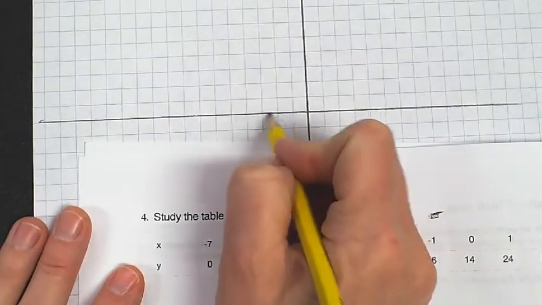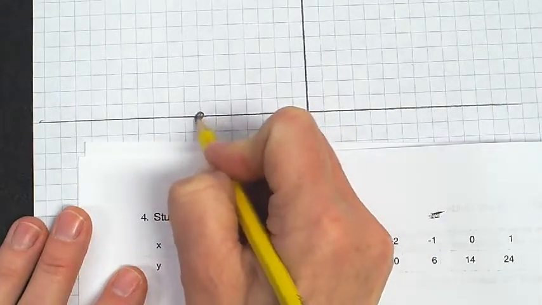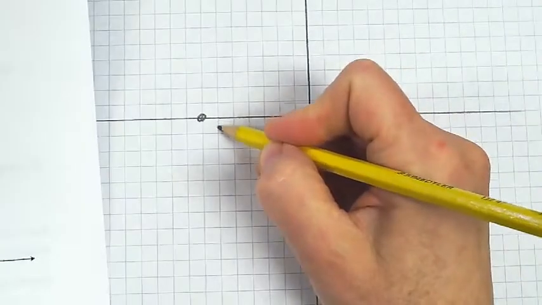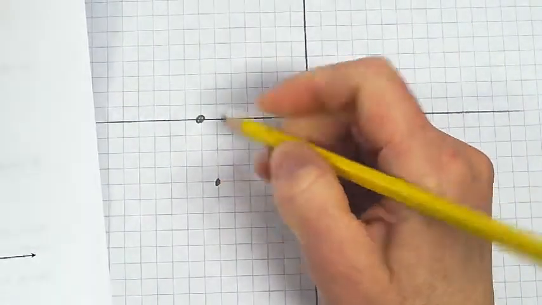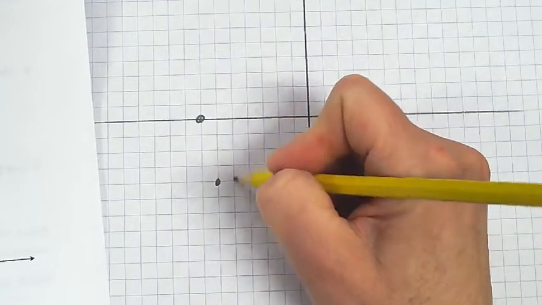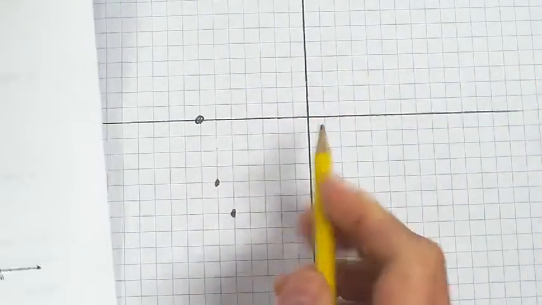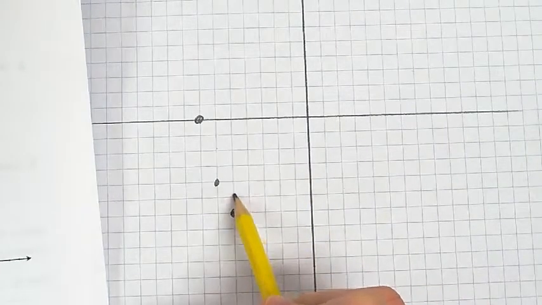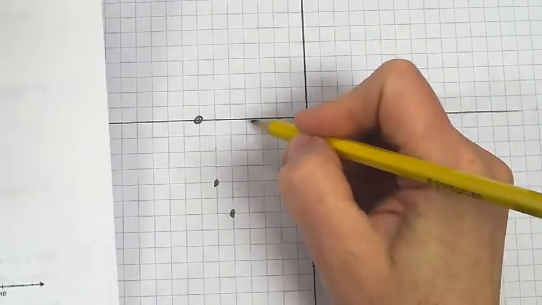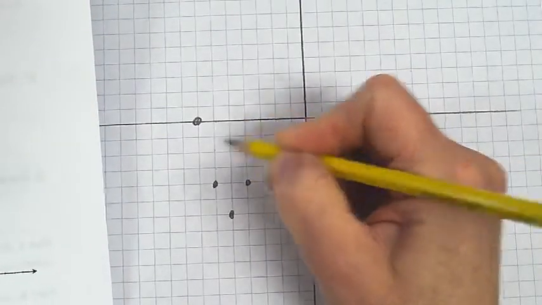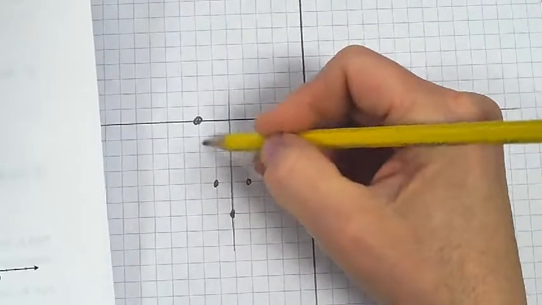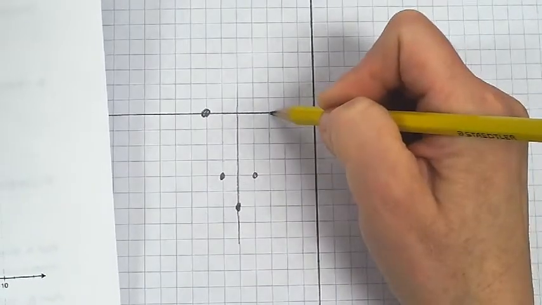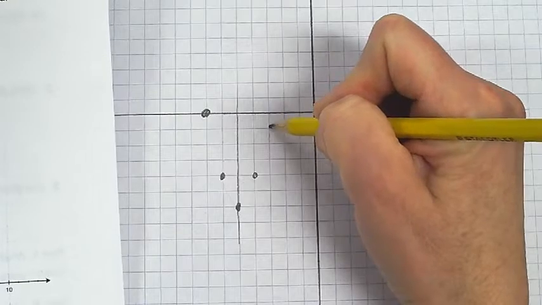Okay, I've got the point -7, 0. -6, -4. -5, -6. Let's see, did I do that right? -4, -6. So the line of symmetry must be right about here, because I notice it's going down, going back up. -3 and -4.